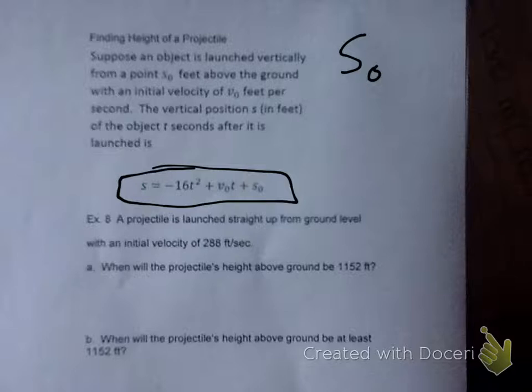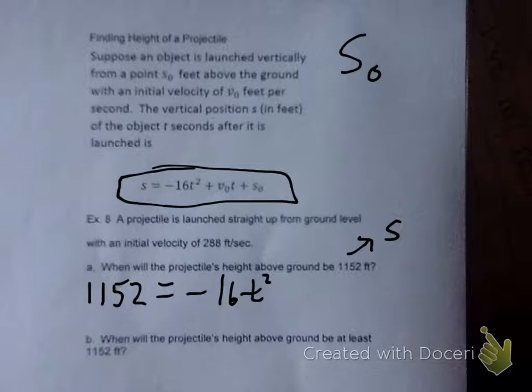Now, you've got to just go back here. This is S. So 1152 equals negative 16t squared, because it says when will the projectile's height. So when means time, so you're finding the time. Plus, now V0 is the initial velocity. Well, it says the initial velocity is 288.